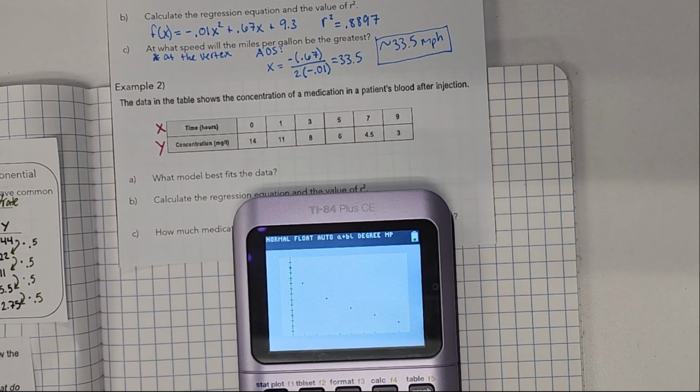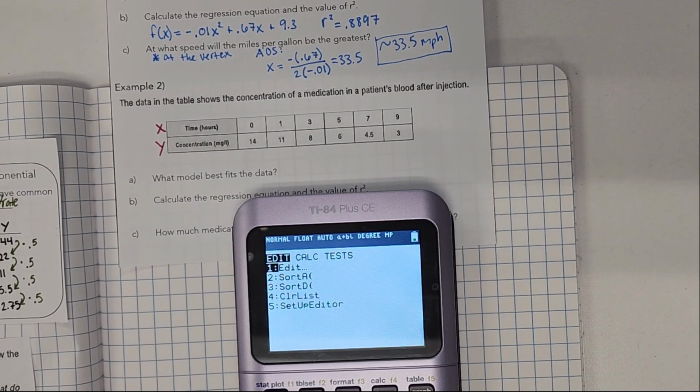So that means that I need to use the exponential regression. So I'm going to press the stat button again, go over to calculate, and scroll down until I find exponential regression, which for me is option 0. I'm going to hit enter. I want my x list to say L1, my y list to say L2. I'm going to scroll down and hit calculate.